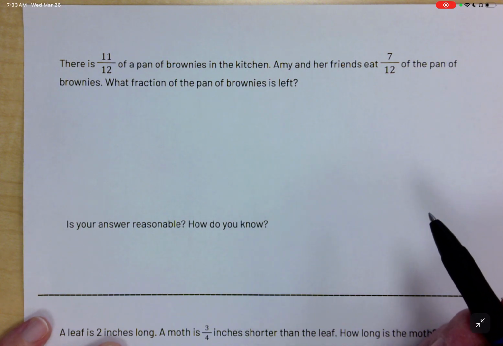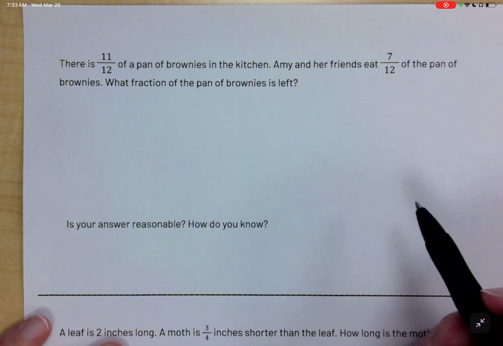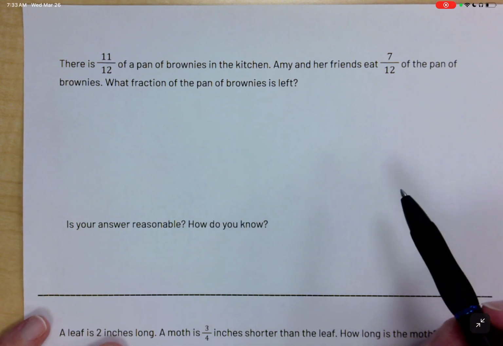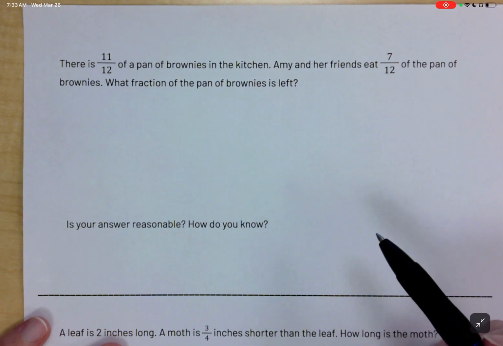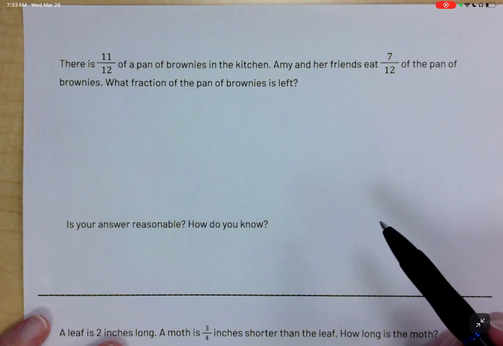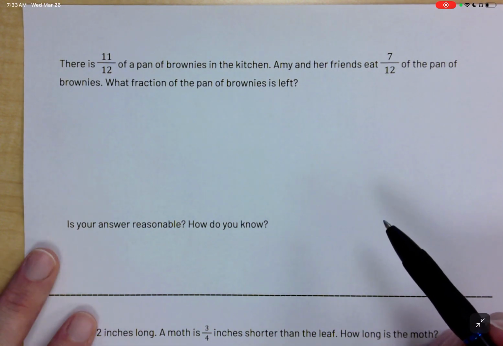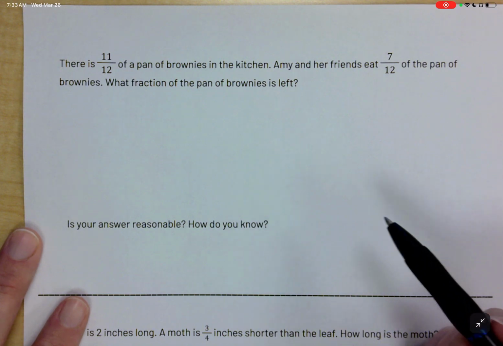There is 11/12 of a pan of brownies in the kitchen. Amy and her friends eat 7/12 of the pan of brownies. What fraction of the pan of brownies is left? Well, if Amy's house is anything like my house, her dad made the brownie and then immediately ate 1/12 of the pan, but who knows what happened there.